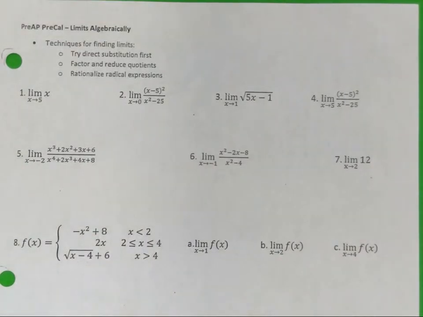All right. So our learning target today is I can find limits algebraically. The first thing you do on these is always try direct substitution. How do you know if direct substitution works? As long as you don't get a 0 in a denominator, then you're good. If you get a 0 in the denominator, you've got to go back to the drawing board. So the first thing you always do is direct substitution.